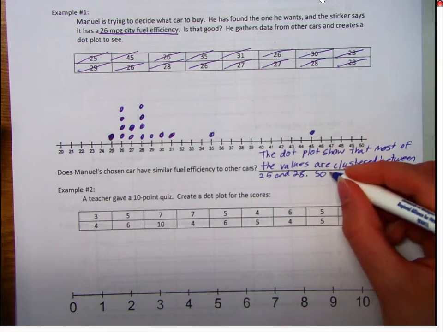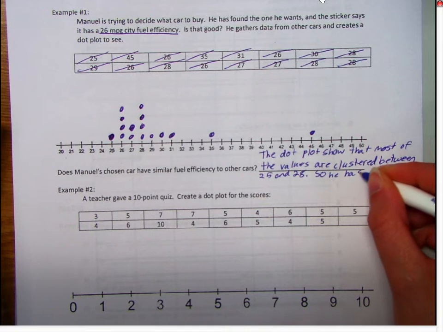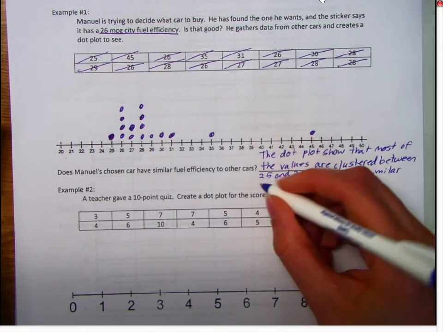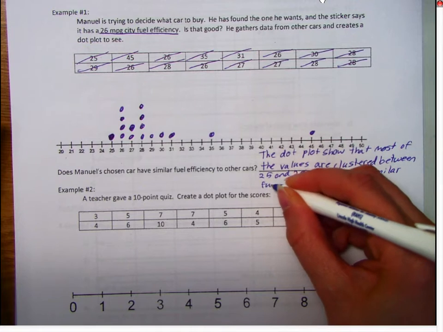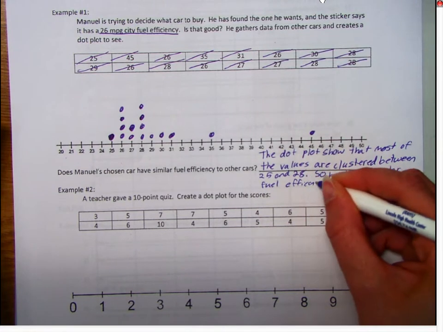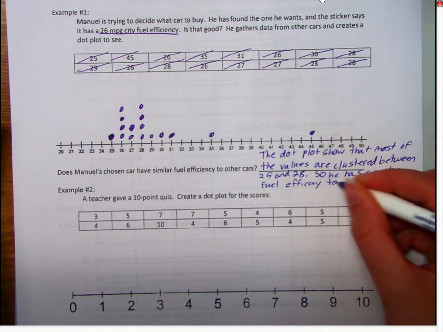So he has similar fuel efficiency to comparable cars.